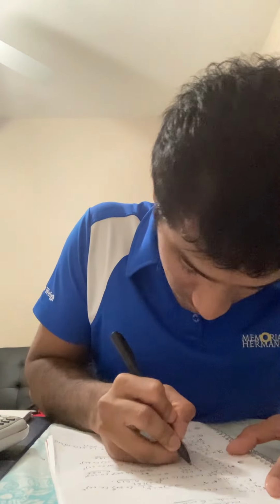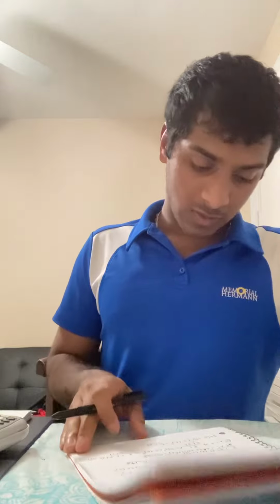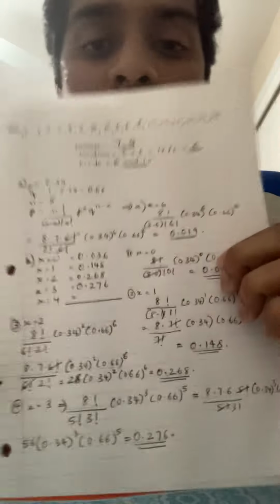So I'm going to do 56 into 0.34 raised to 3 into 0.66 raised to 5. The answer I got is 0.276. Okay, the answer for x is equal to 3 is 0.276. So I've done x is equal to 3 over here at the bottom.